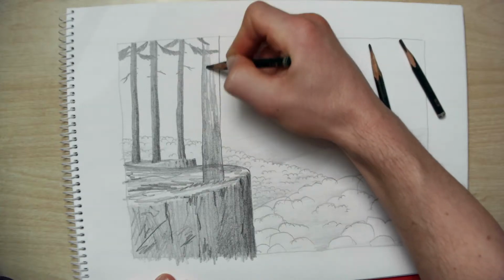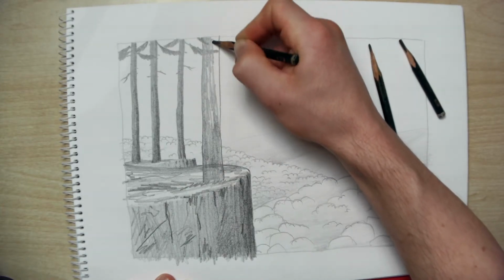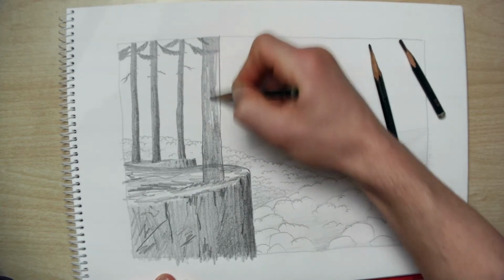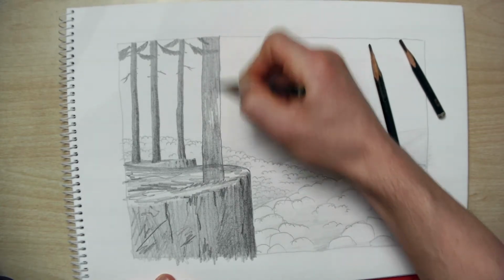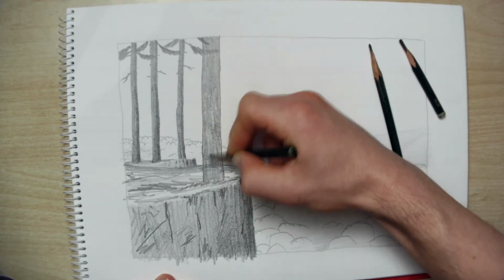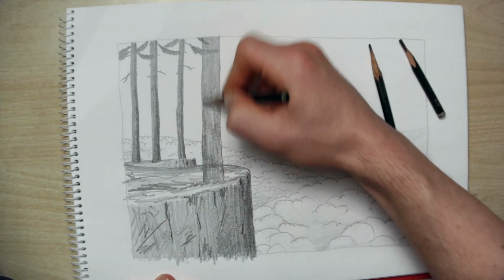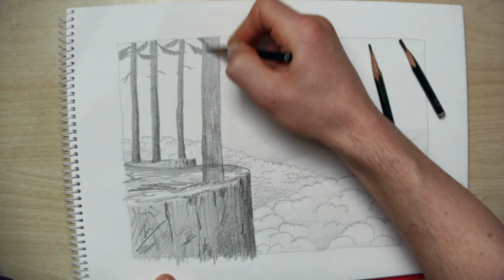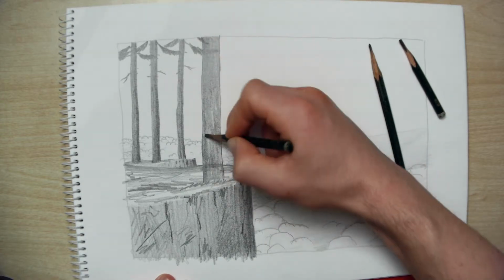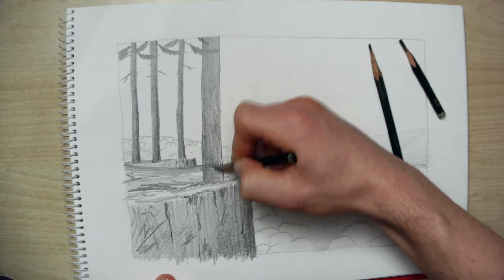Don't need to erase anything behind it since I'm going to make it rather dark. Maybe I should have erased a little bit of this. Yeah, maybe I should, but well, it's what it is.